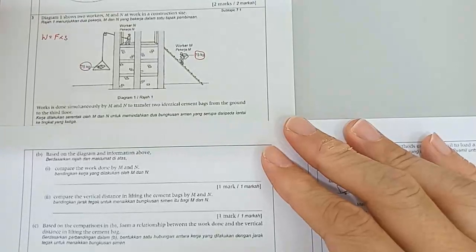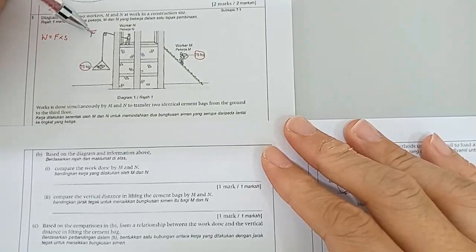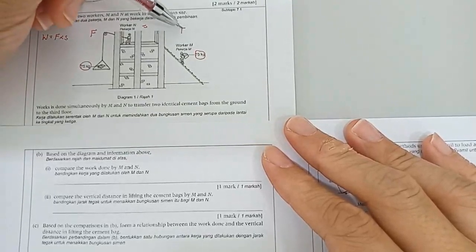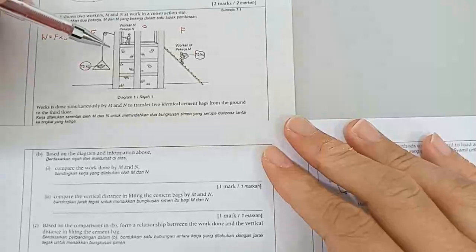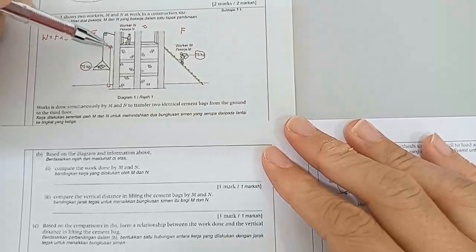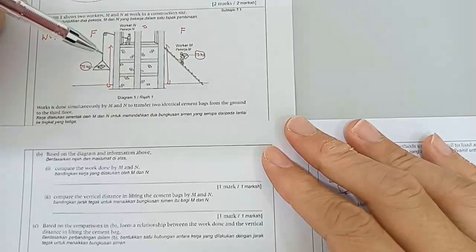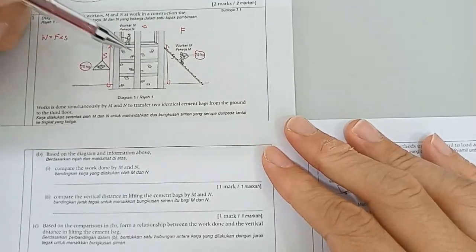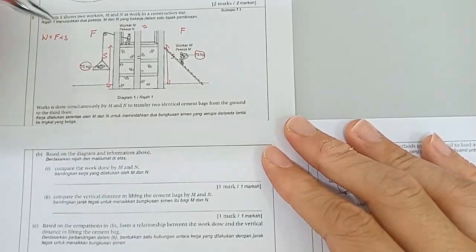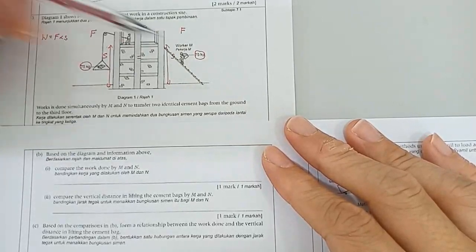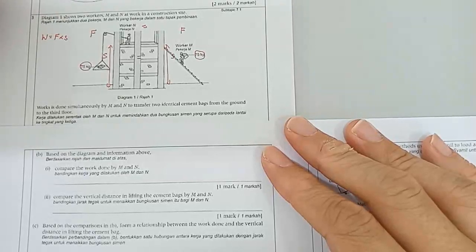So that means they will need the same amount of force. So that means the force here is equals to the force here. And then you see how far or how high is it that is being lifted up. So this one go up 3 stories. M also go up 3 stories. So that means both have the same displacement. So it will mean that the work done by M and N are the same.